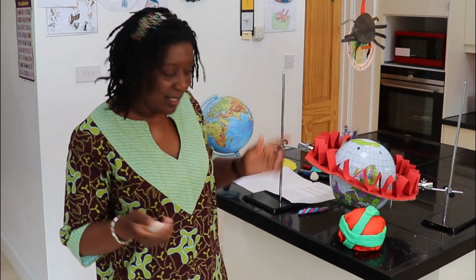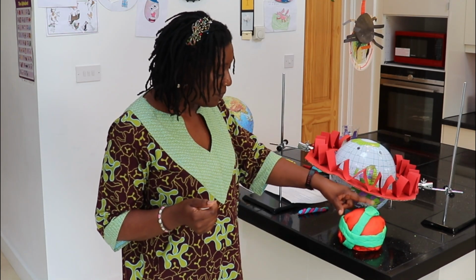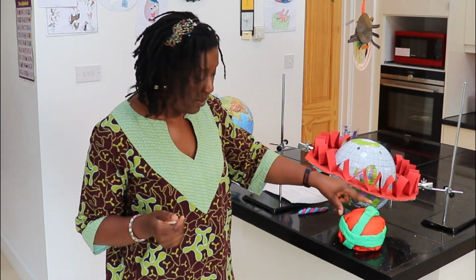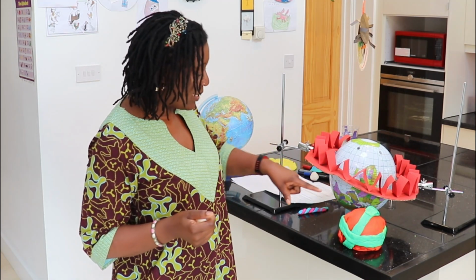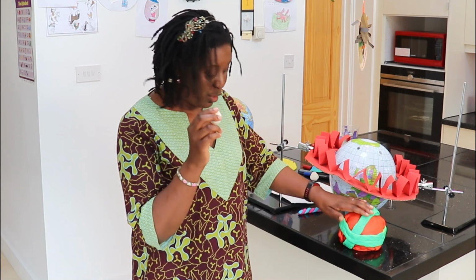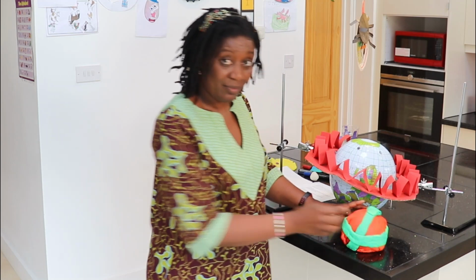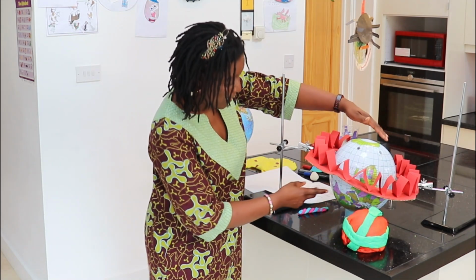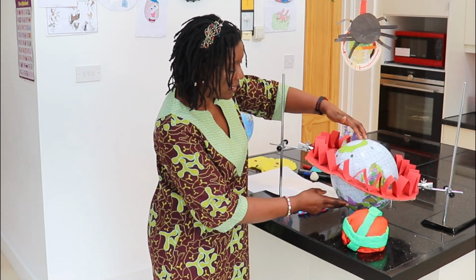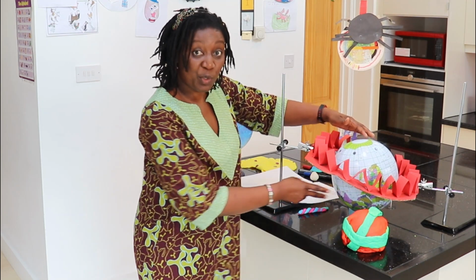Now the thing is, the tectonic plates at the top of the earth are also attracted to the moon, which means that now the earth is tilted towards the moon.